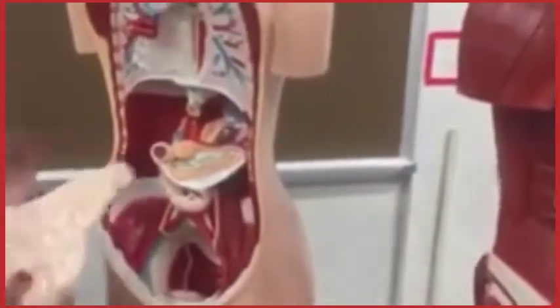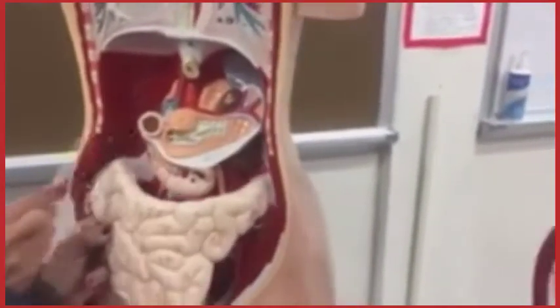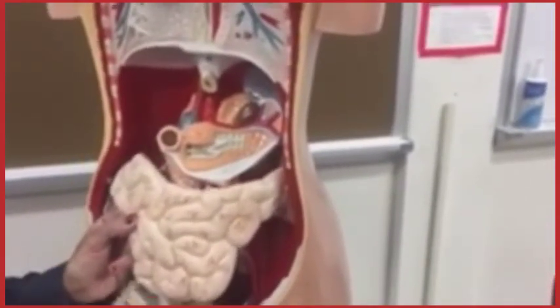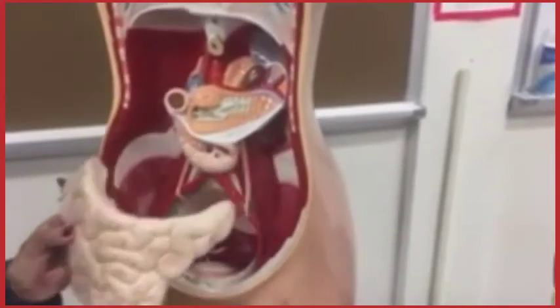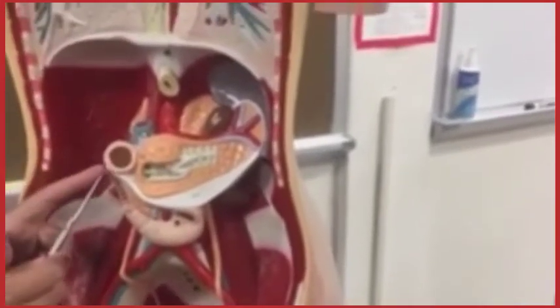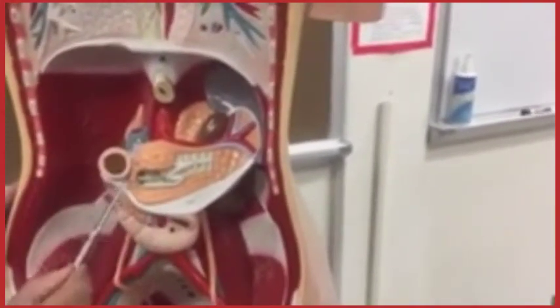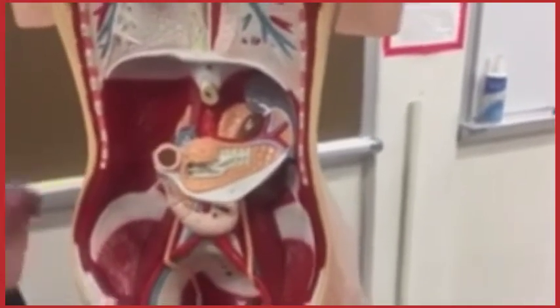Then this whole structure here is the small intestine. The small intestine has three parts: duodenum, jejunum, and ileum. So this is all small intestine. Pancreas. See this gland, this structure here. This is the pancreas. The pancreas is located between the duodenum and the stomach. So this is the pancreas.